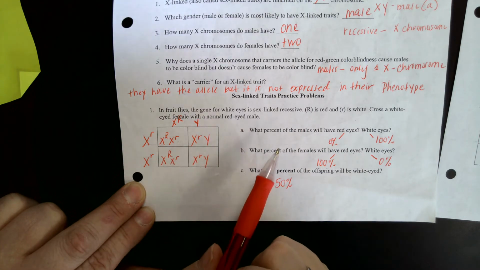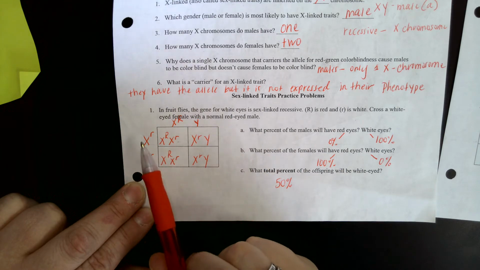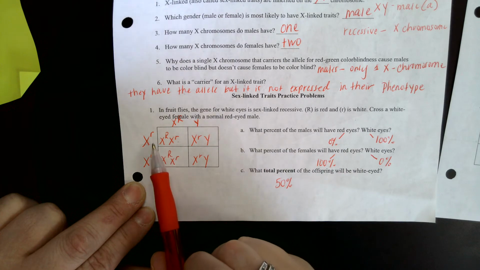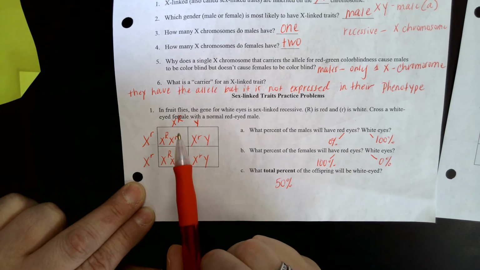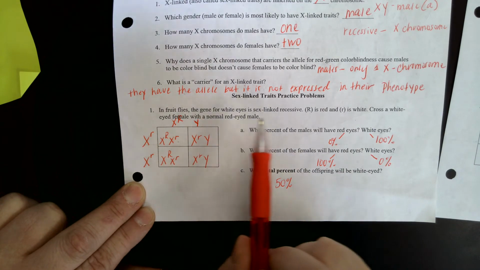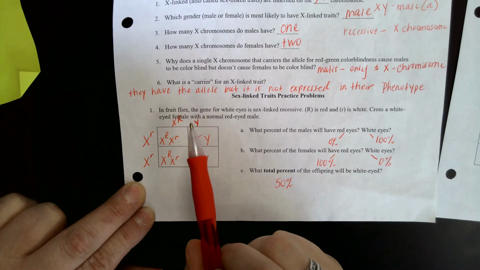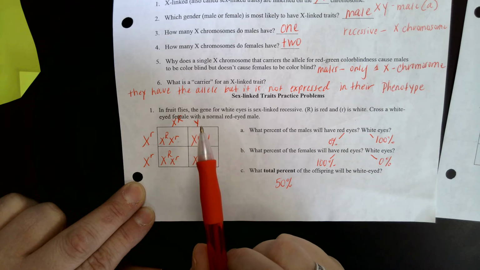If the female has white eyes, then because she has two X chromosomes, that's going to be two little r's. So hers is going to be X little r, X little r. The male is red-eyed, so he has the dominant, so he is a big R here. You never put any traits on the Y chromosome because those are not sex-linked traits.